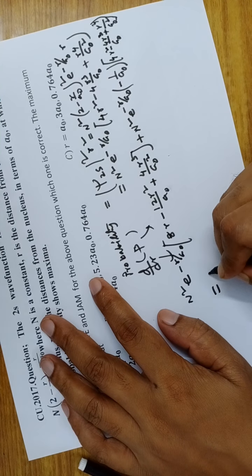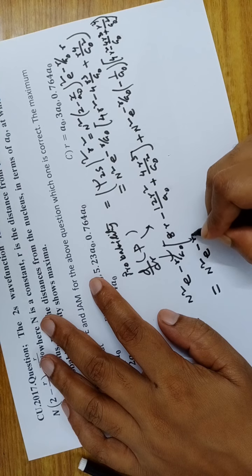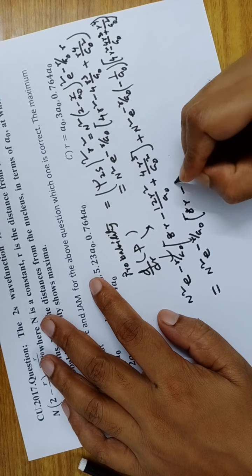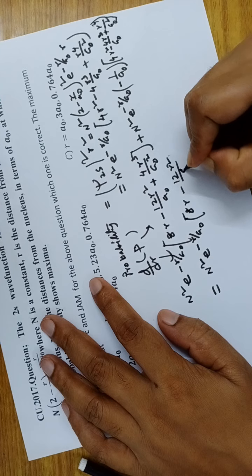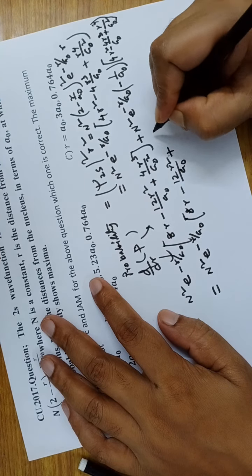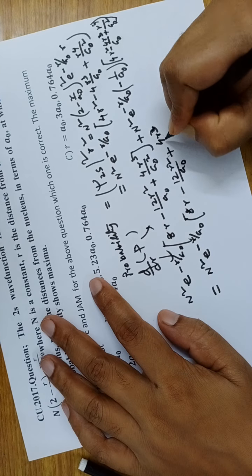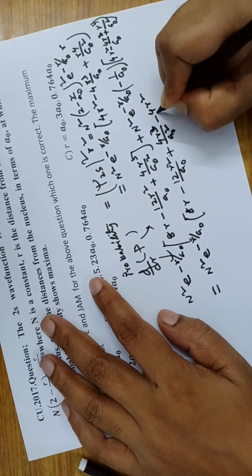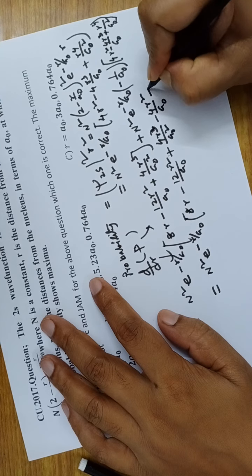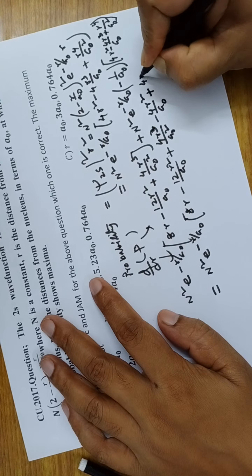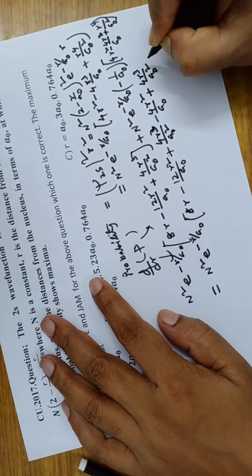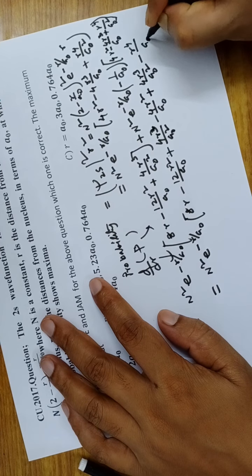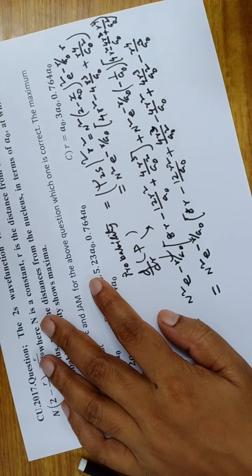So equal to n square e to the power minus r by a0 into 8 r minus 12 r square by a0 plus 4 r cube by a0 square minus 4 r square by a0 plus 4 r cube by a0 square minus, there is another term, r to the power 4 by a0 cube. This multiplication, just.